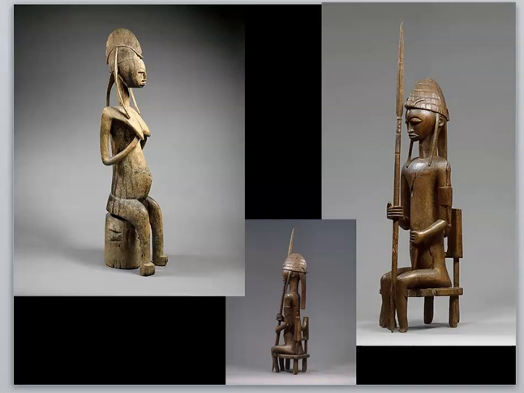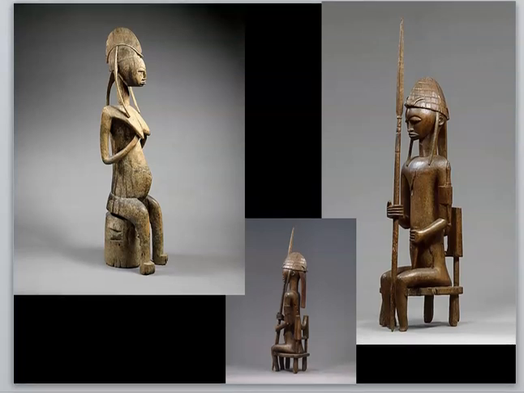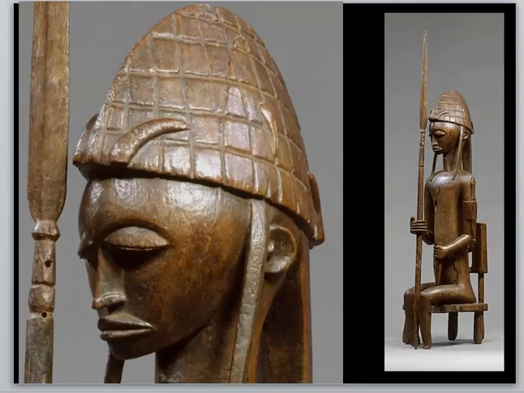I'd also like us to take a look at his expression, and I think we have a detail. Okay, there we go. He is, again, like the woman, calm, self-composed. He has heavily lidded eyes, perhaps even semi-closed eyes, with a closed mouth.